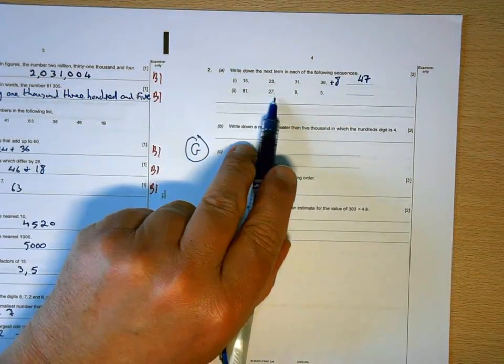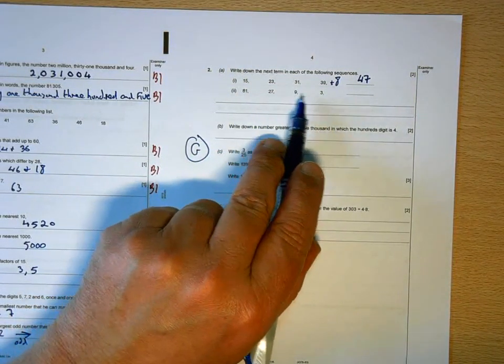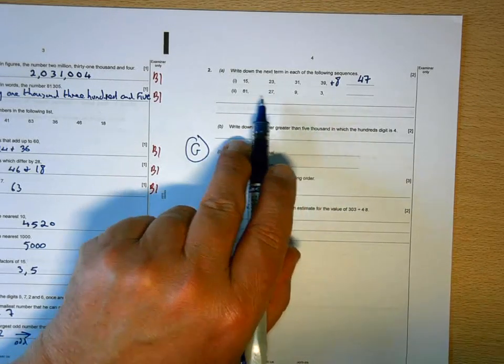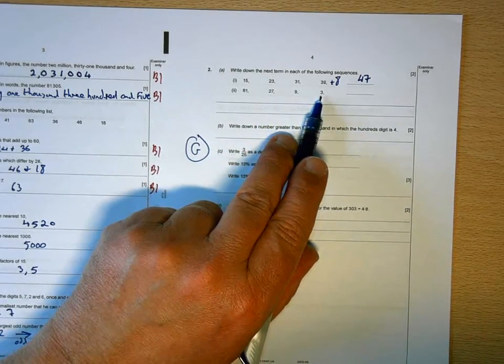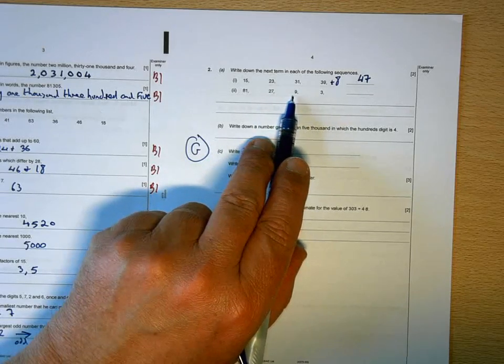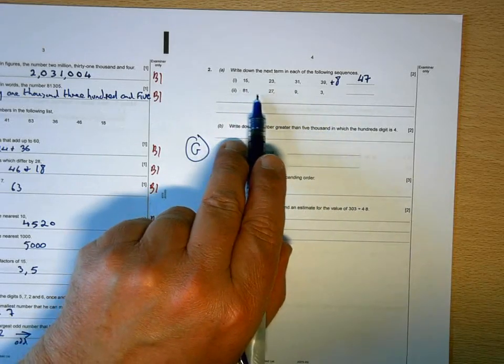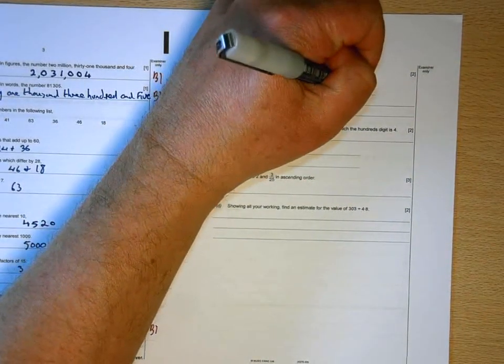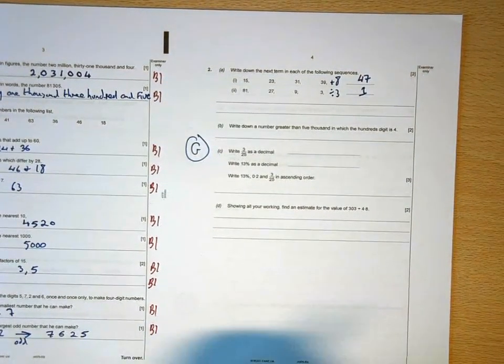This one's going down, but you can see it's going down by a different amount each time, so it's not a subtract, so it's a divide. 9 divided by 3 is 3, 27 divided by 3 is 9, 81 divided by 3 is 27. So it's a divide by 3, 3 divided by 3 is 1.